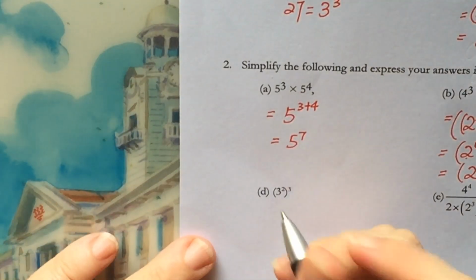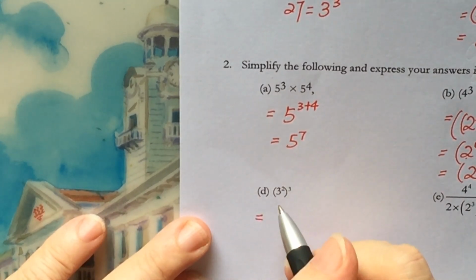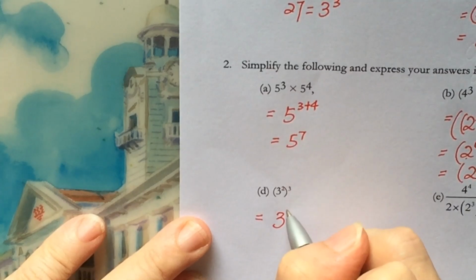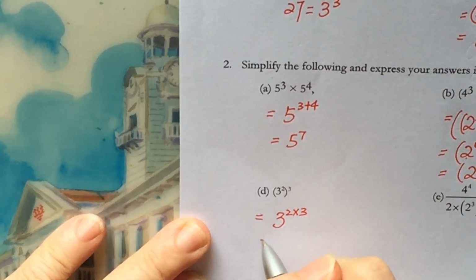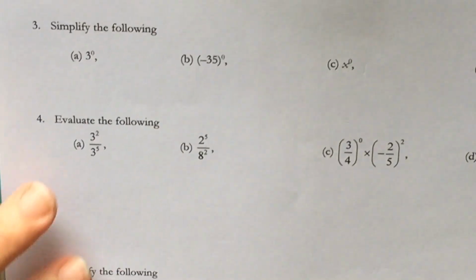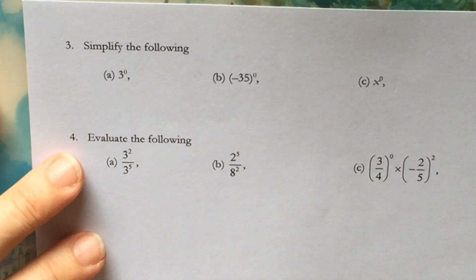So next, this one is easy. 3 to the power of 2, then raised to the power of 3. So that will be 3 to the power of 2 times 3, which is 3 to the power of 6. Okay, last page.